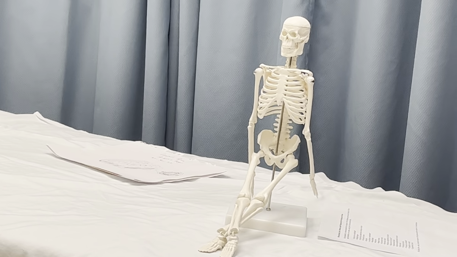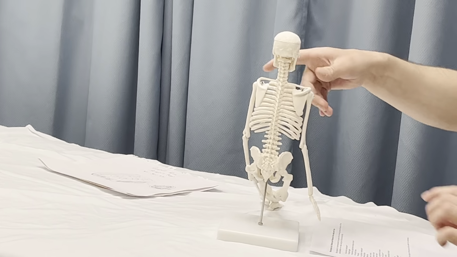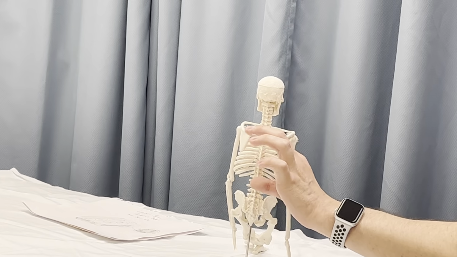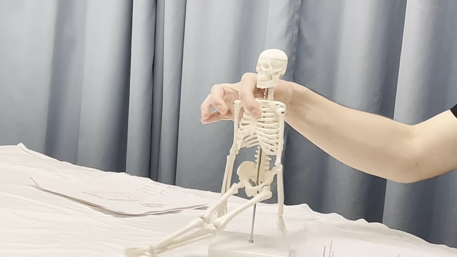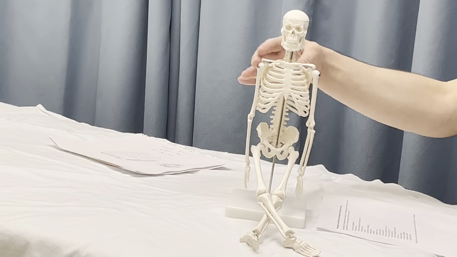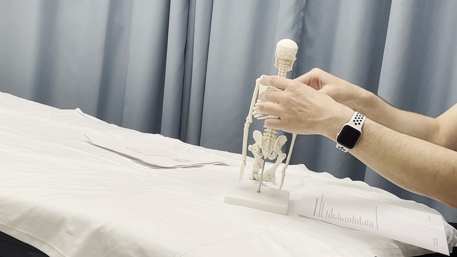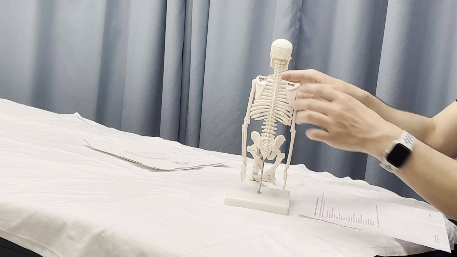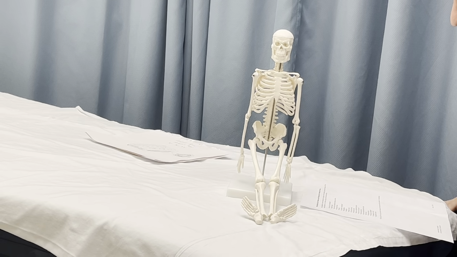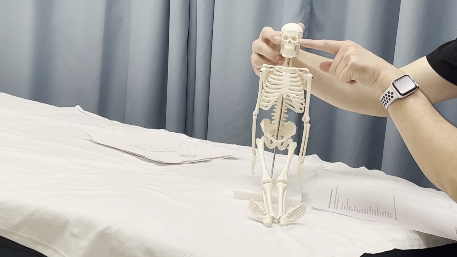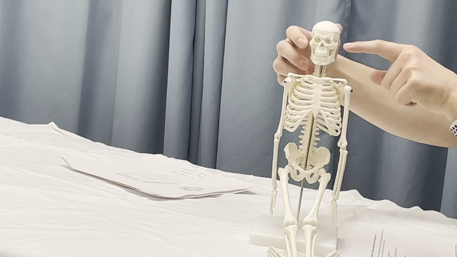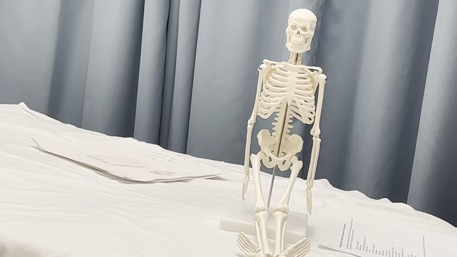Then we have the thoracic vertebrae. This is again on the back, so it's the chest and stomach area. There are 12 vertebrae here. And then we have the trapezius muscle. This is on the back, the top of the back, at the base of the neck, connected between the shoulder blades. Then we have the zygomatic bone, which are the sides of the eye socket right here. And that's all the bones we have in here, and that completes this lab report.